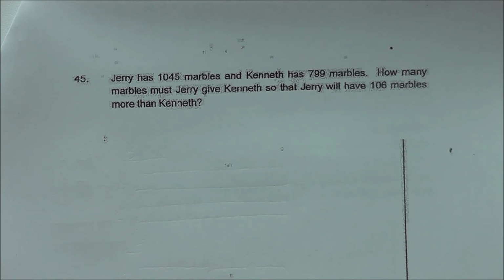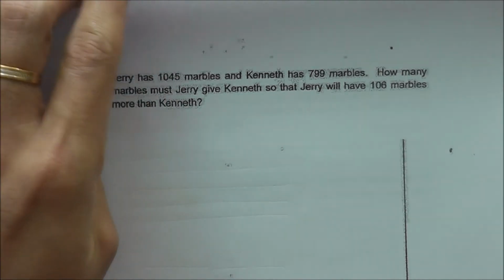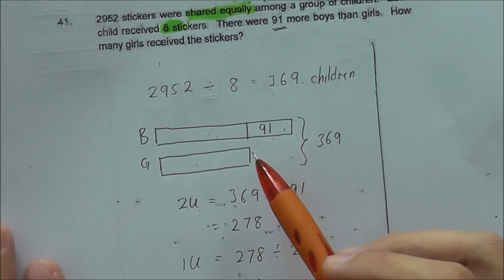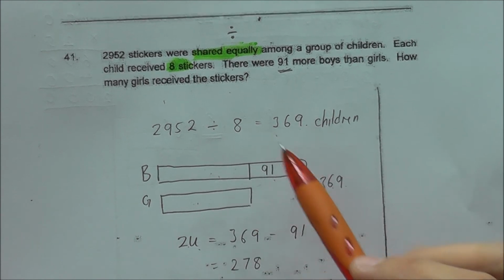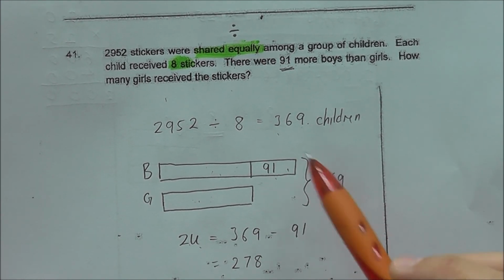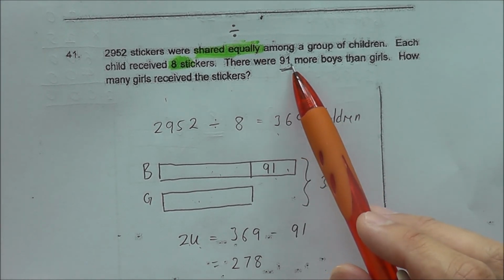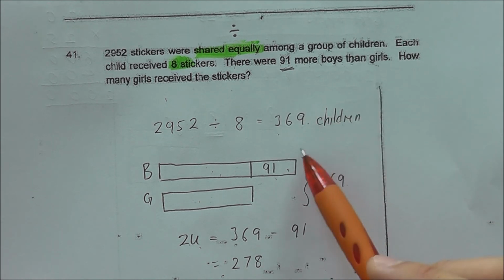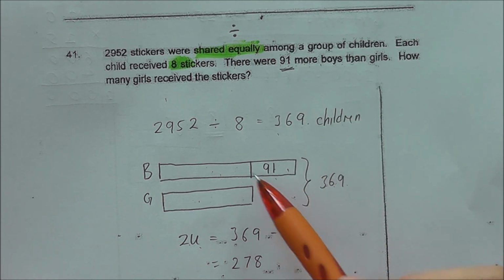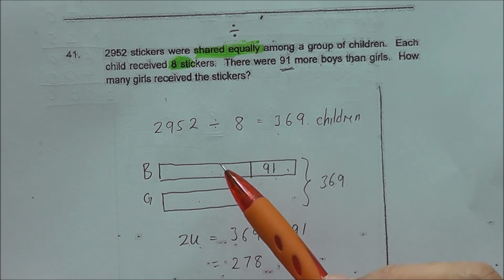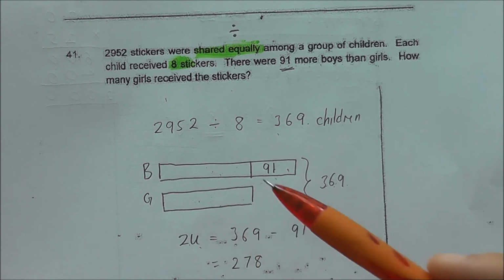Alright guys, this question looks a bit complicated, but if you were to draw the model, it's something similar to question 41. Guys, in question 41, do you see that we have the total, which is 369, and I know that there are 91 more boys than girls? I can draw this model and find the number of boys and the number of girls at the end.